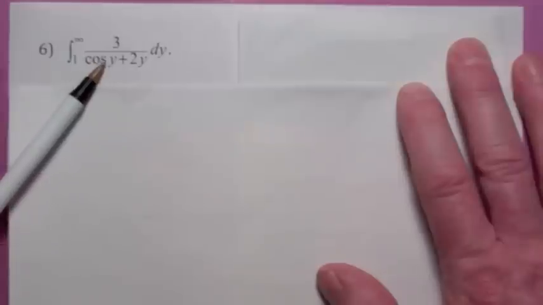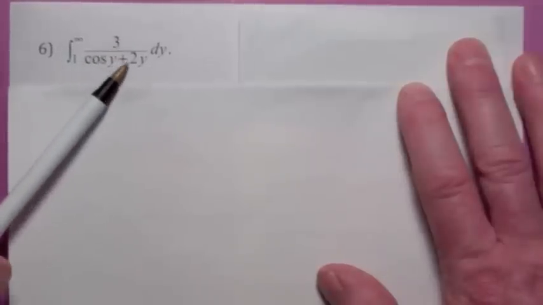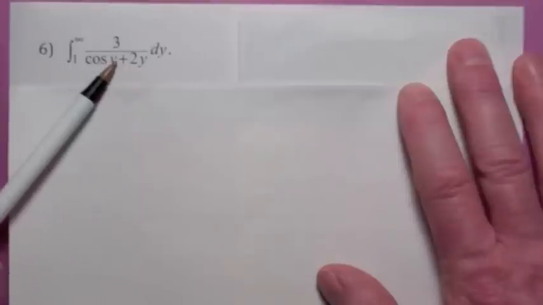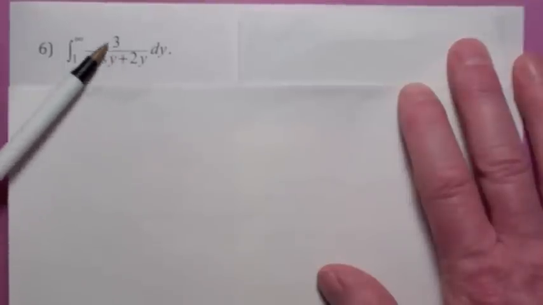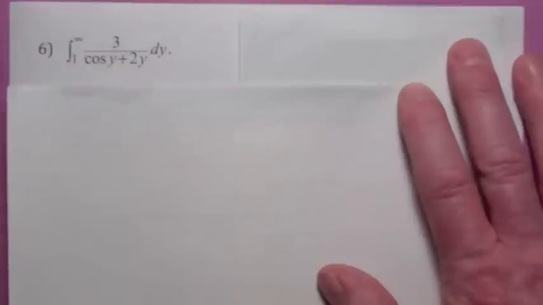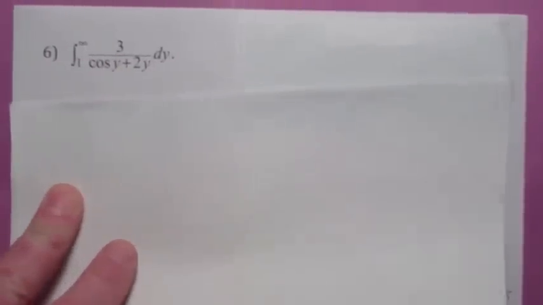Remember, don't worry about cosine y. That doesn't really affect much at all. This is basically behaving like 1 on top and y on the bottom. So I'm going to try to show that the improper integral of 1 over y diverges. I'm going to try to make this greater than something over y, okay? Okay, here's how we do it.